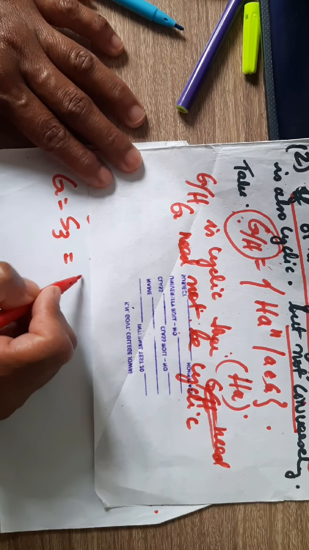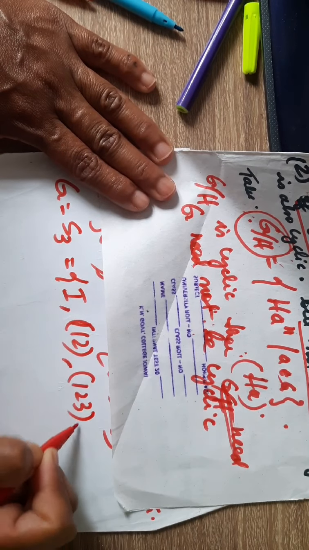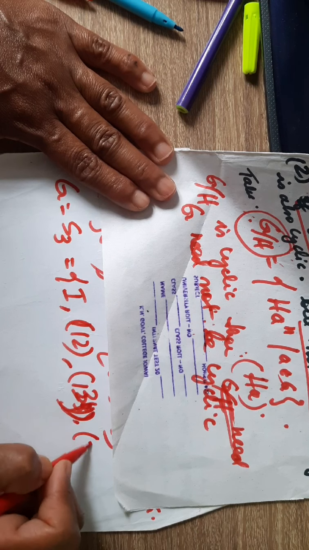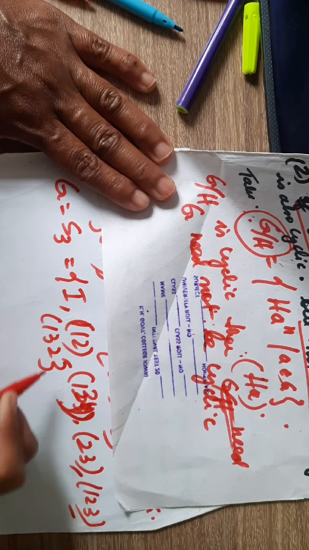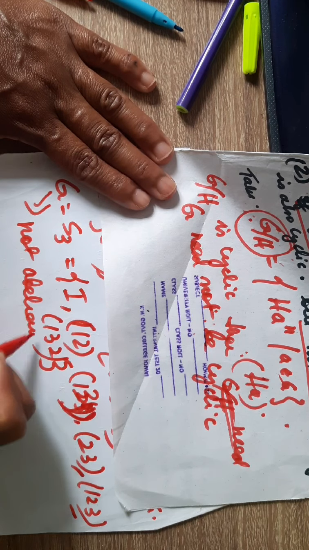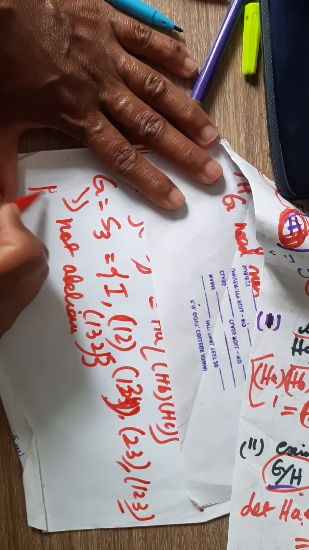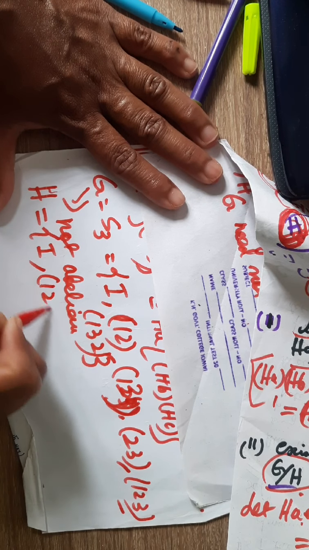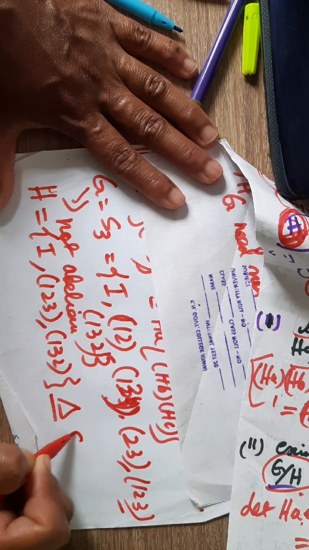And then we know that this contains the identity, (1 2 3), (1 2), (1 3), (2 3), and so on, and (1 3 2). We know that this one is not abelian. We have discussed this in detail. If I take a subgroup H of S3 which contains the identity, (1 2 3) and (1 3 2), this one is a normal subgroup of S3.